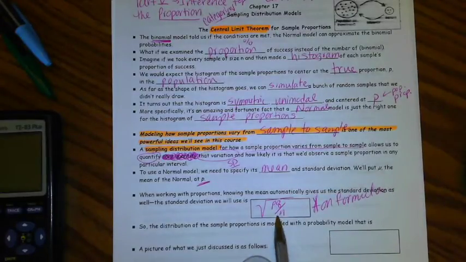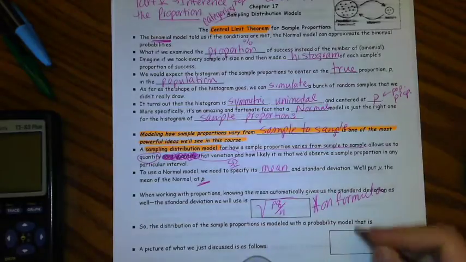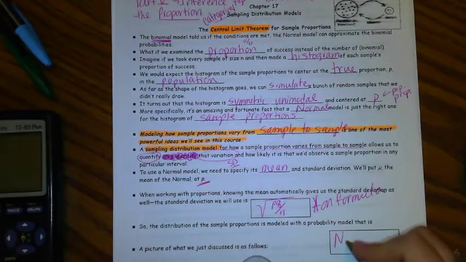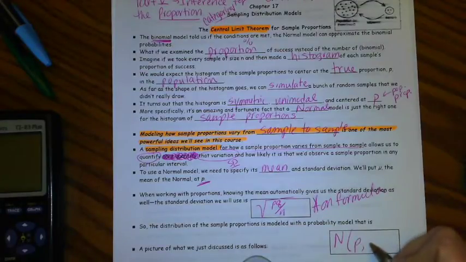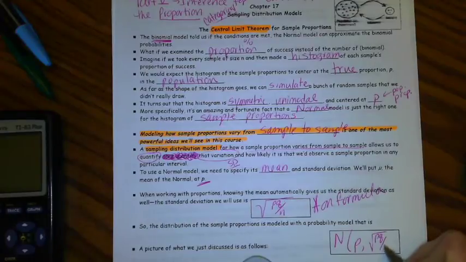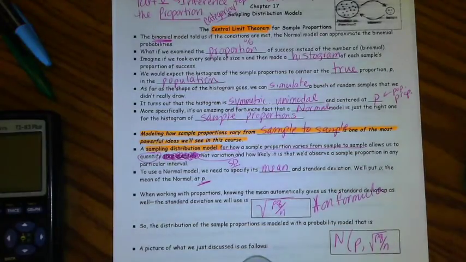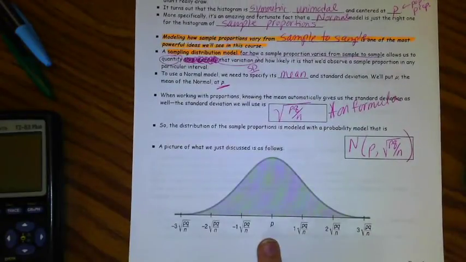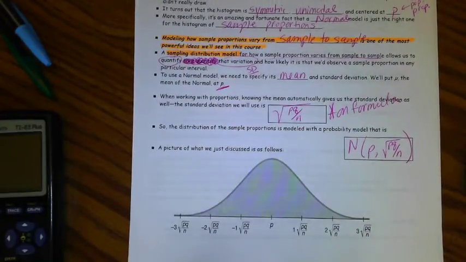This formula comes directly from the binomial formula, square root of n times p times q. If we divided that by n, it would work out to be this. And so our model is normal, centered at P with a standard deviation of the square root of PQ over n. And here is a picture of that model, centered at P with our 3 standard deviations in either direction with a standard deviation of square root of PQ over n.